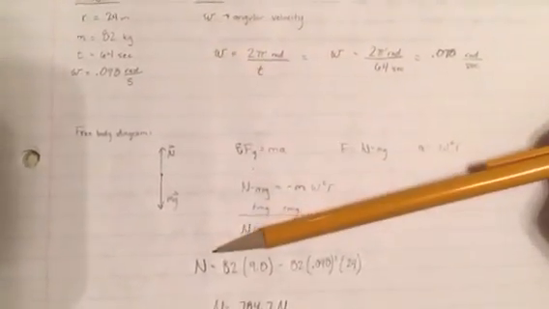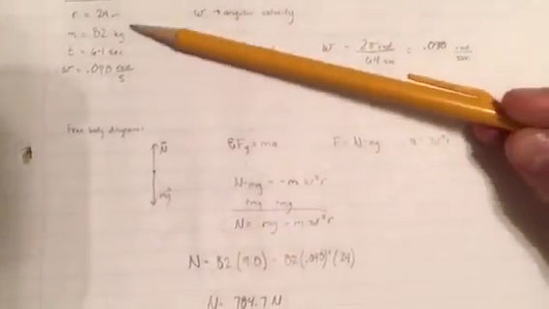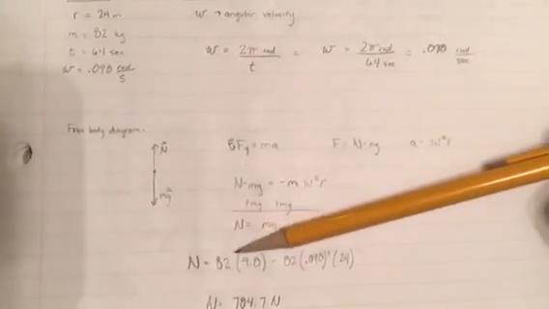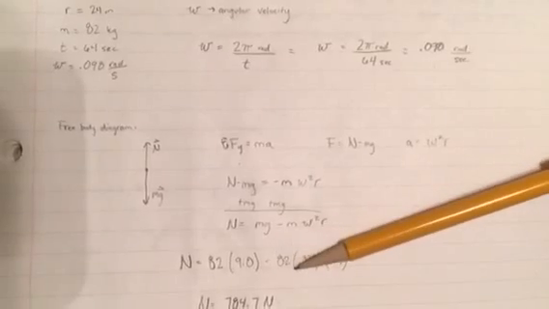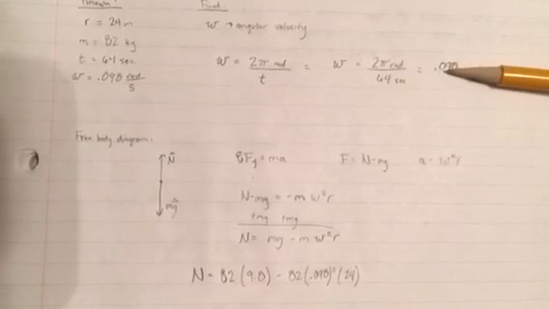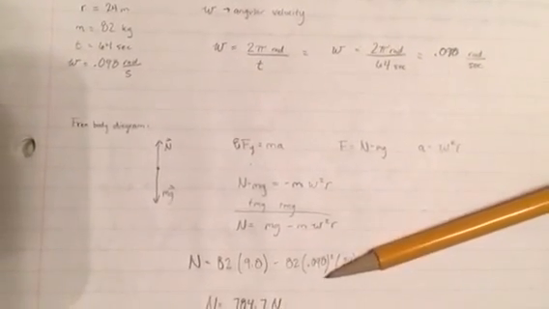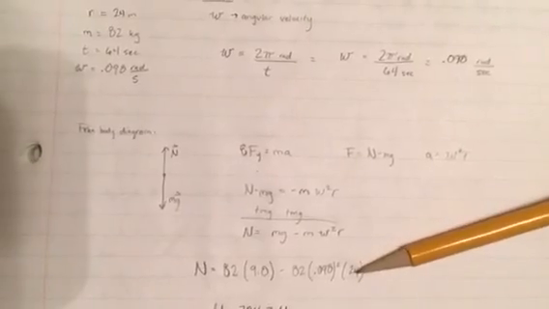So if you take all of your knowns, your numbers up here, and you plug it into this formula, you get your normal force equals your 82 kilograms, which is your mass, times your gravity, 9.8, minus your mass again, 82 kilograms, times your angular velocity, which we found was 0.098 radians per second squared, times your radius, which was 24 meters.